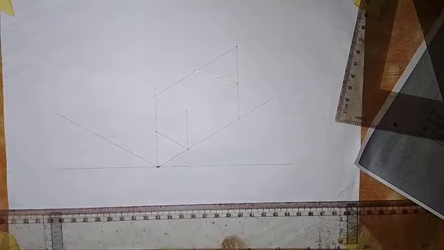So I will draw a line in this direction. Then at this point I will draw a line in this direction. So here at this point also I will draw a line in this direction, and then coming to this point here I will draw a line in this direction.